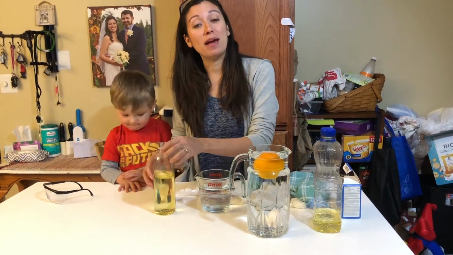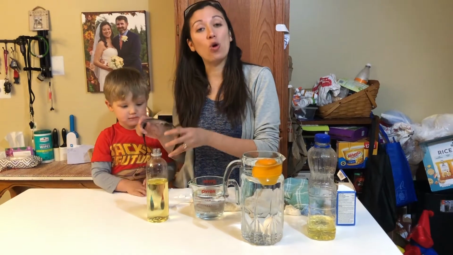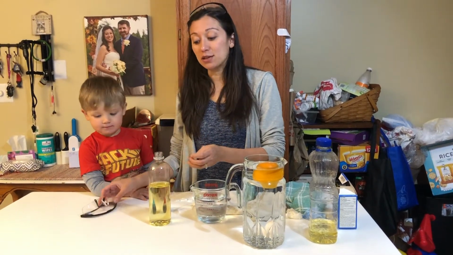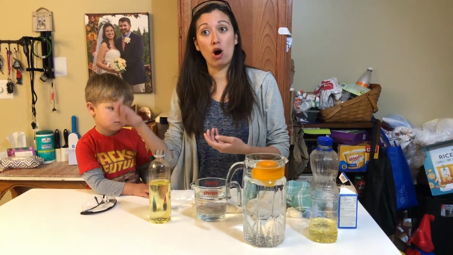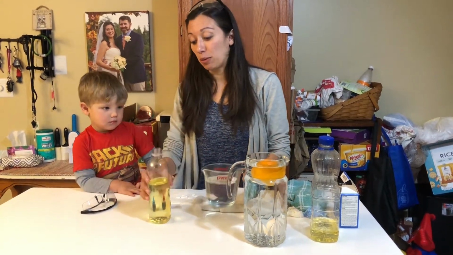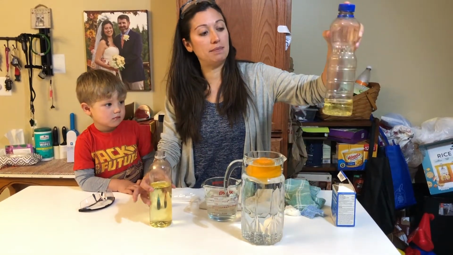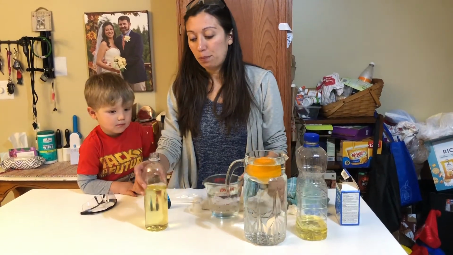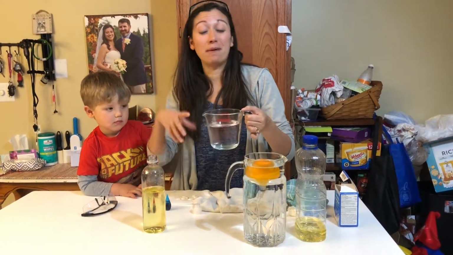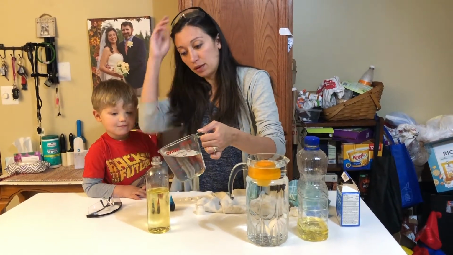For our experiment, we're making something called a lava lamp. And it involves oil and water, because oil is going to float on top of water. Water will sink. So I'm going to start. I have oil, like cooking oil that someone could help you in the kitchen find, and pour that in a bottle. You could do this in a cup, a bottle, anything really to hold it. And I'm going to pour in some water.